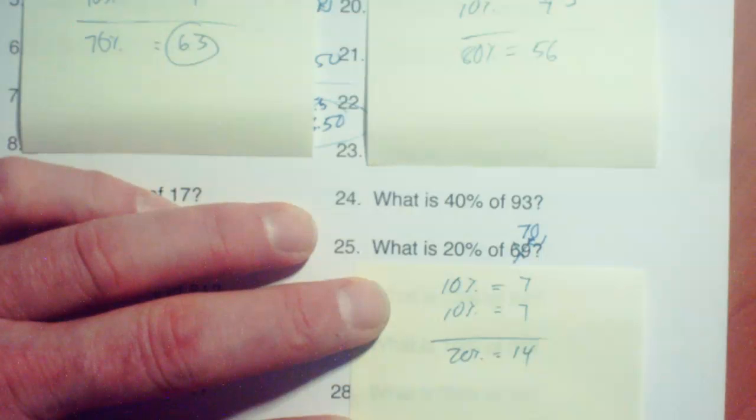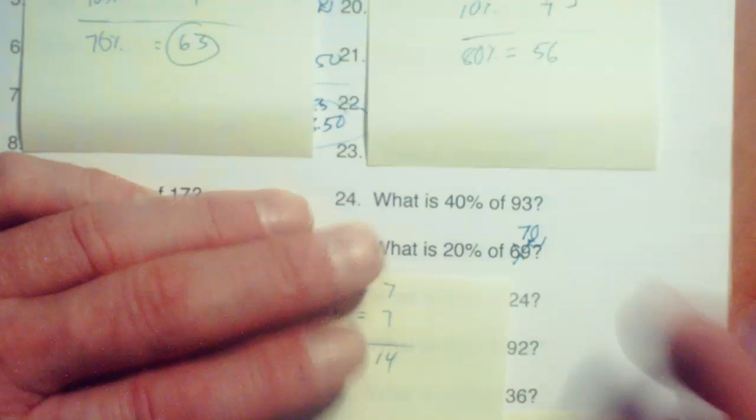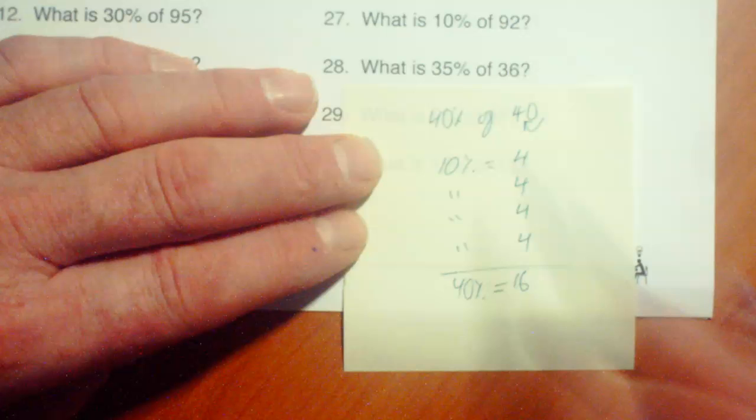All right. I'm open to other ways of doing this as long as somehow you can show how you got your work. I think one of the most interesting other ways is the way I did this problem down here. 40% of 40. So we knew that 10% equals 4.